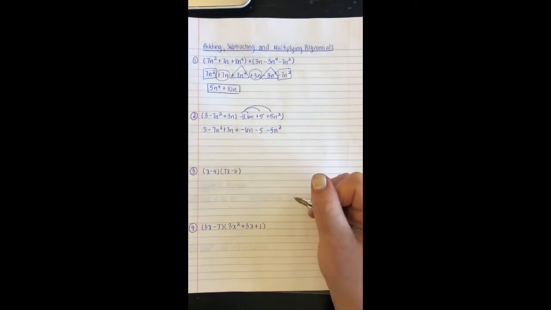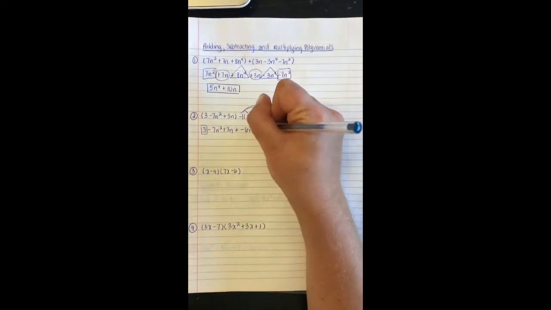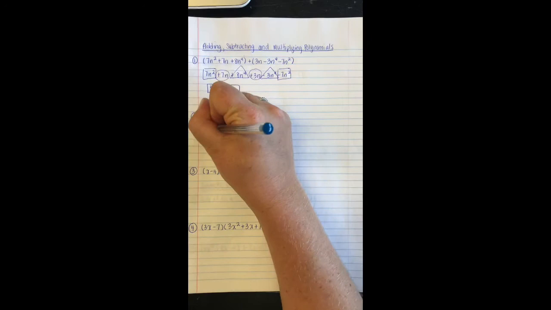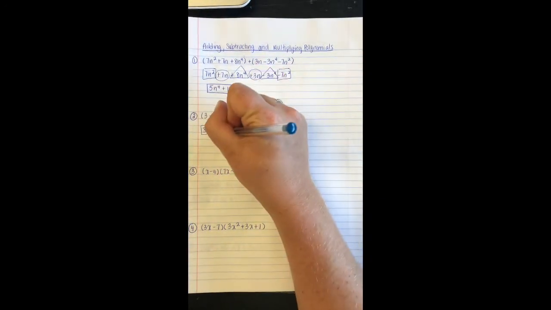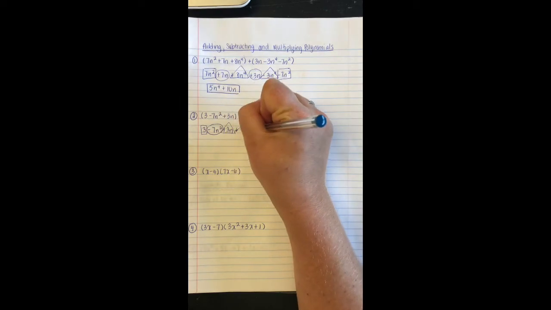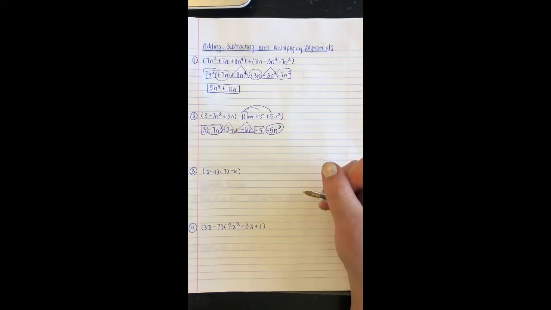And now I can combine my like terms again, just like I did in question number 1. So I have a 3 and a negative 5. I have a 7n squared, and I have a negative 5n squared, and I have a 3n and a negative 6n. Your choice again if you want to put these symbols to identify what are like terms, but that's up to you just to make it stand out.